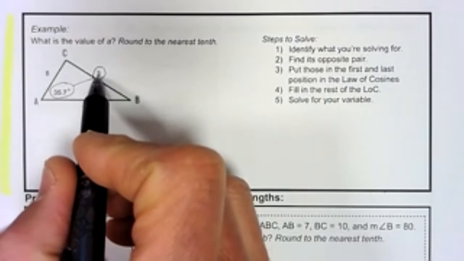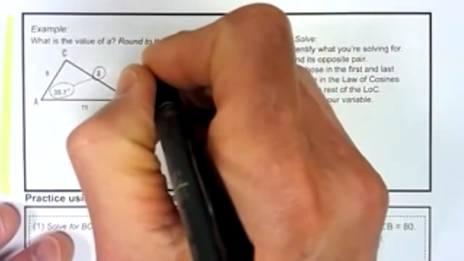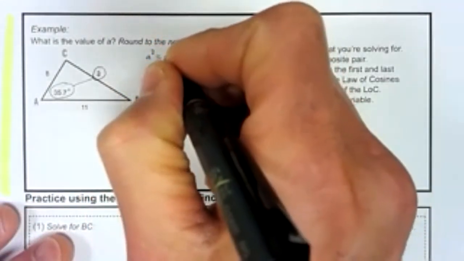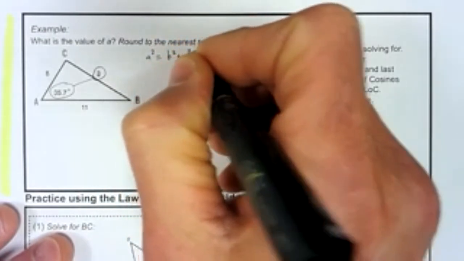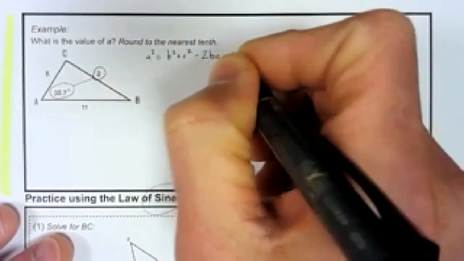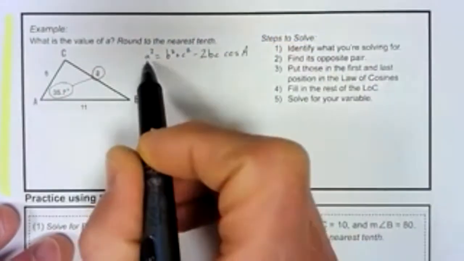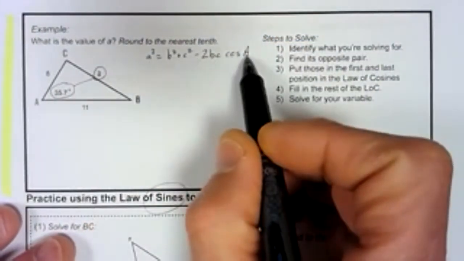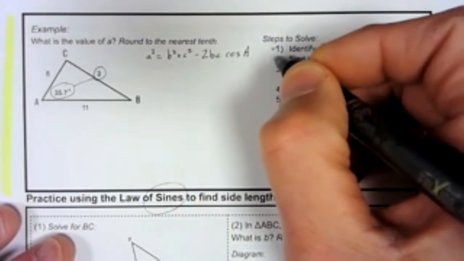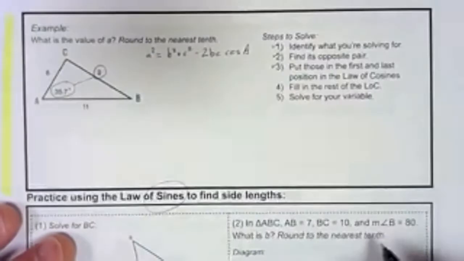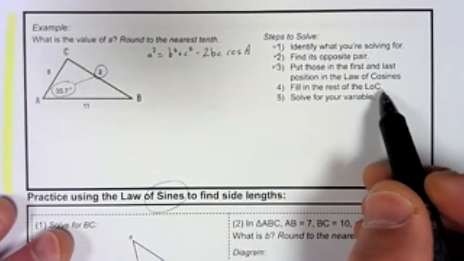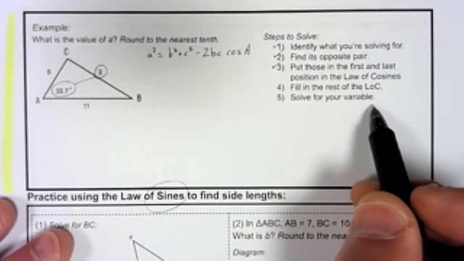All right, so we're solving for A. So we're going to use A squared equals B squared plus C squared minus 2 times B times C times the cosine of angle A, right? It's in the first and last position of the law of cosines. So we've done 1, 2, and 3. Now I fill in the rest of the law of cosines and I solve for my variable.